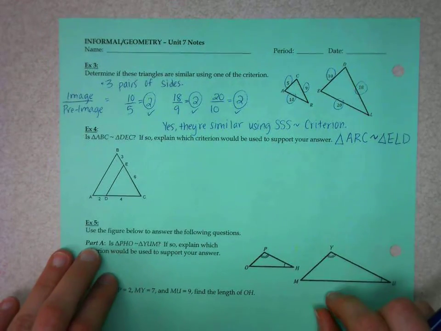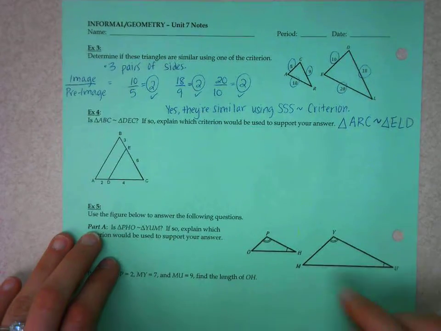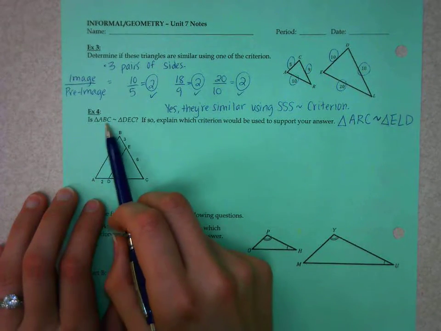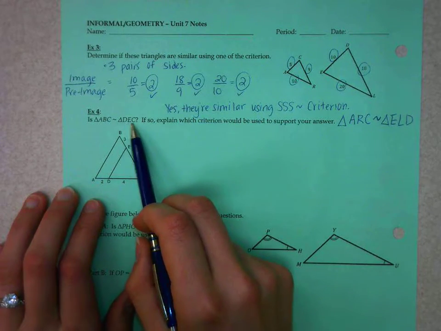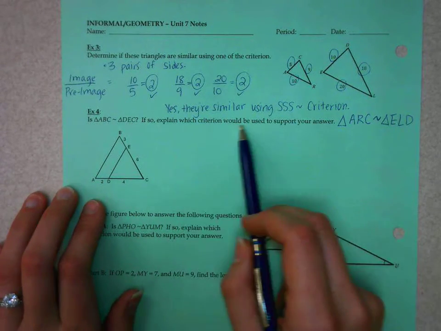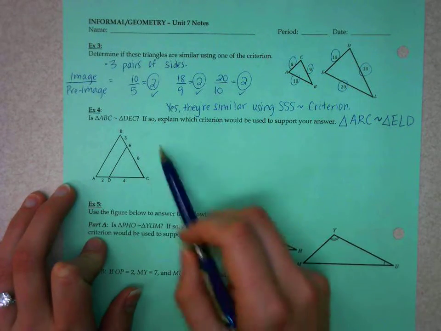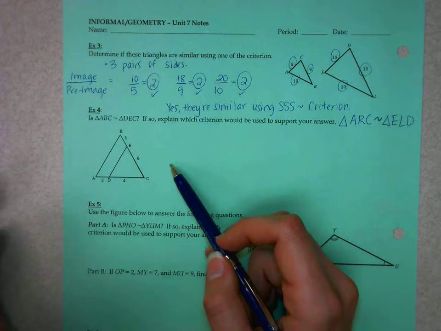Okay, so now that we've gone over the 3 criterion, we're just going to do some more examples about similar figures. So let's take a look at example 4. Example 4 says, is triangle ABC similar to triangle DEC? If so, explain which criterion would be used to support your answer. So if you take a look at what's going on here, there's actually 2 triangles combined into one.